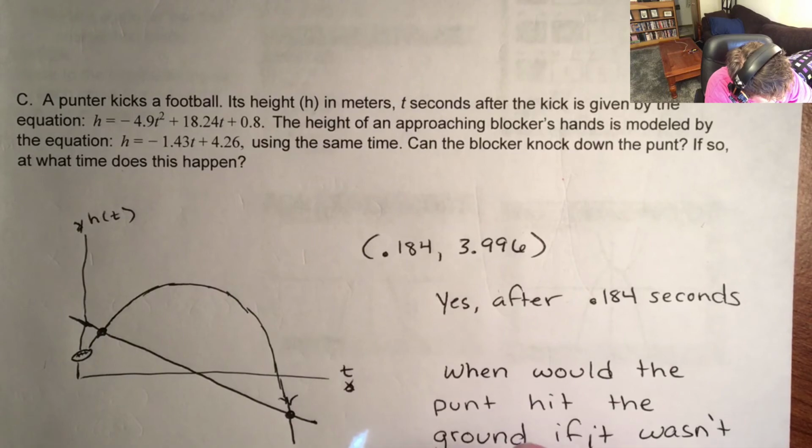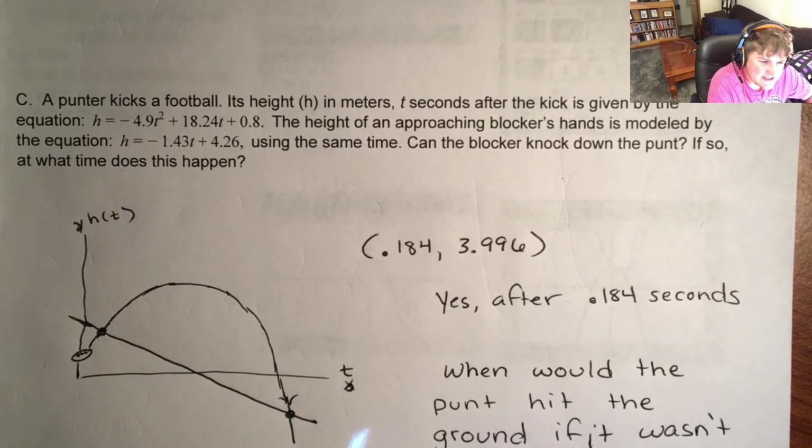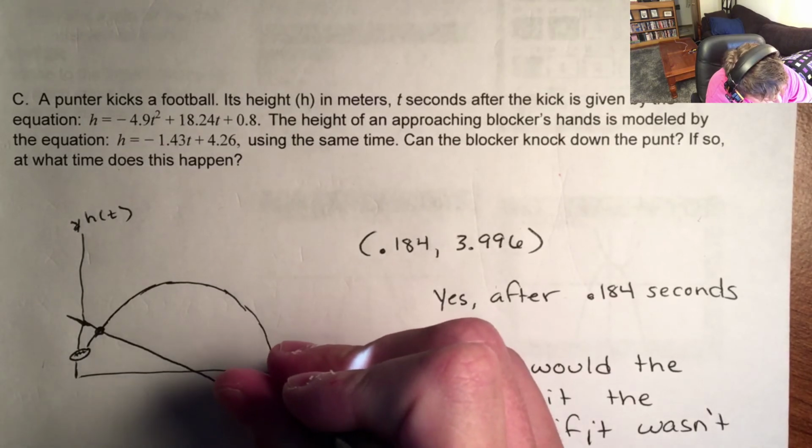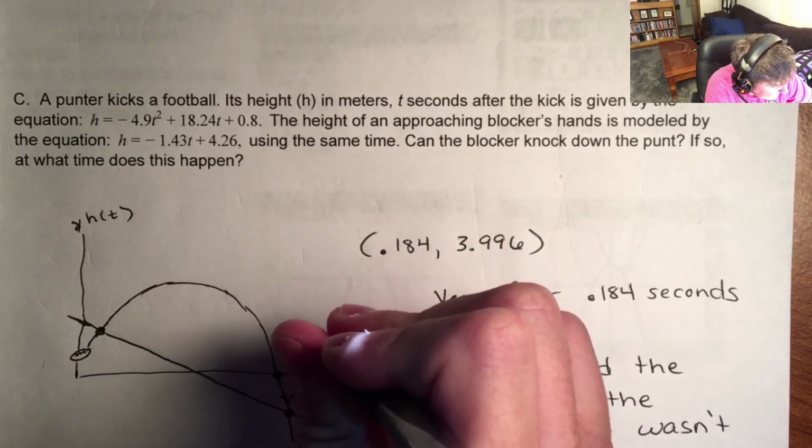After how much time would it take for the ball to hit the ground? Okay, so what does that mean? I want to know when my height is 0. When would it hit the ground? I'm looking for this spot right here. Okay, which that's an x-intercept.